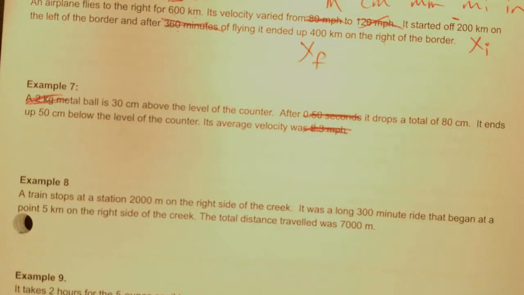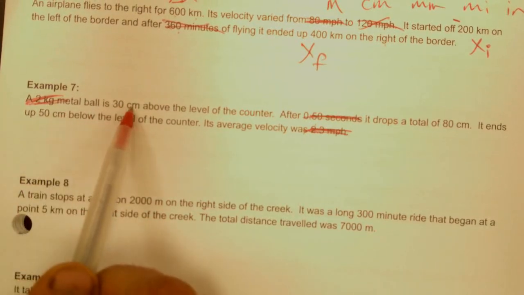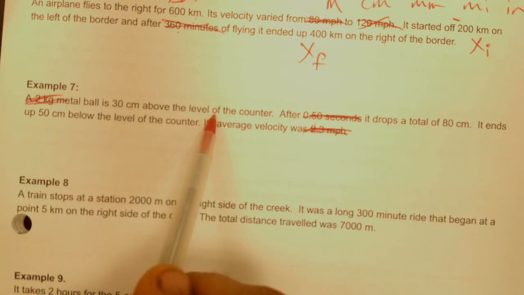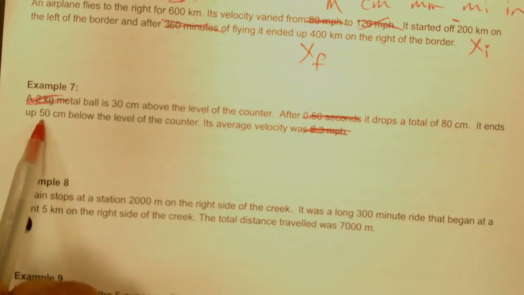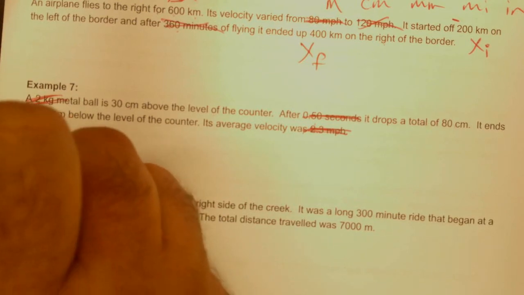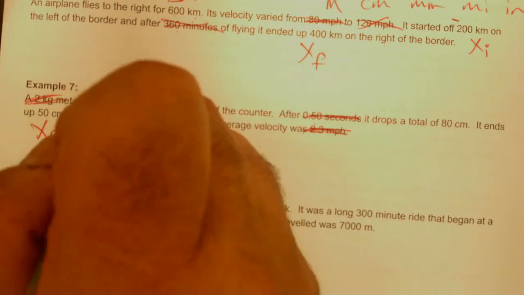Okay, now pause the video and figure out which one is the starting location, which is the final location, x sub f, and which one is the displacement, or how far it moves. Pause the video now. Okay, it says that the ball is this far above the counter, and it drops this distance and ends up this location from the counter. So this is the final location, x sub f. It ends up there. So that means that this must be the initial location.